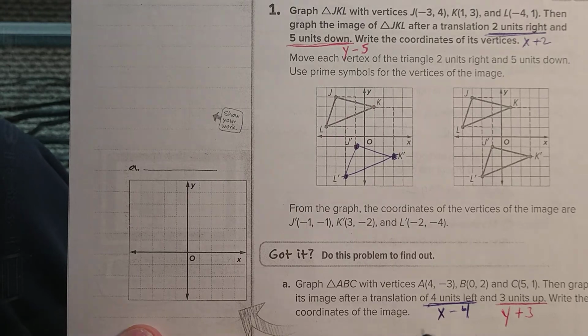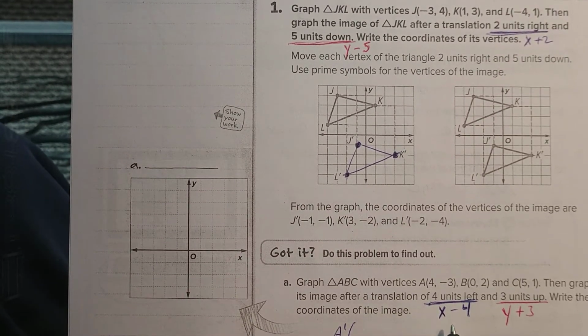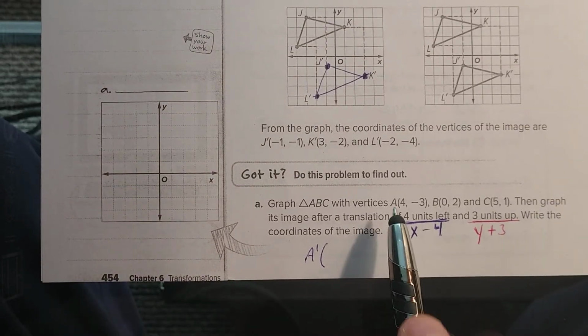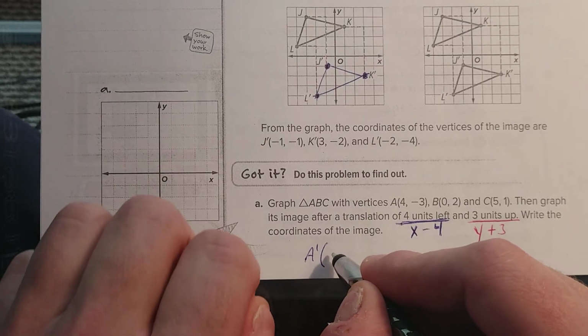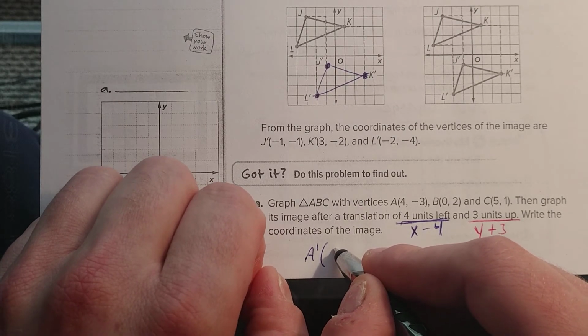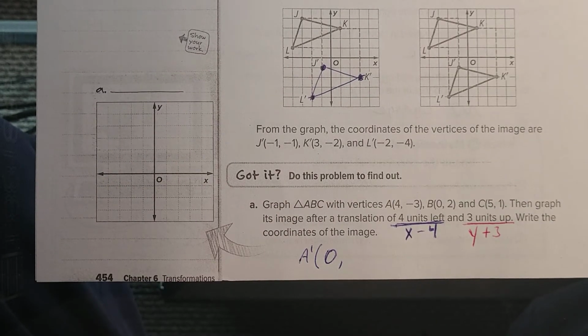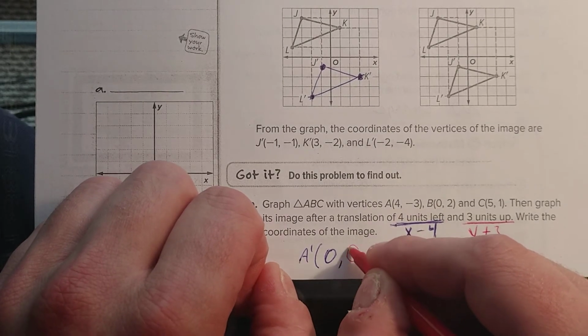Okay, so for my first one, A prime. So if my x coordinate is 4, what's 4 minus 4? 0. So that means my new x coordinate for my A prime is 0. Okay. Next is going to be my y. Negative 3 plus 3. Negative 3 plus 3 is 0.